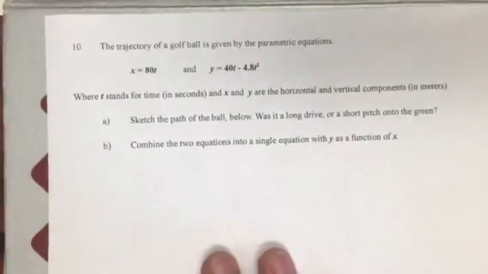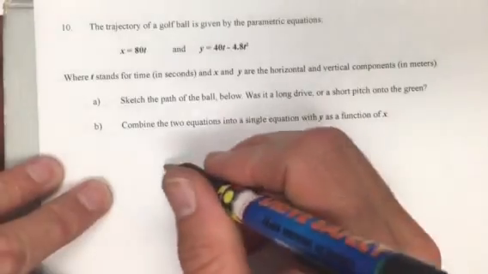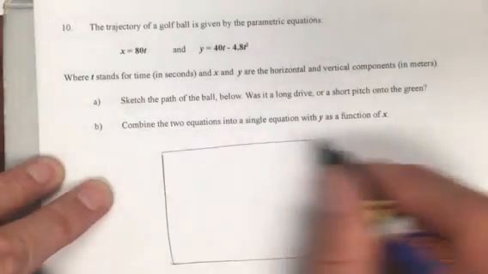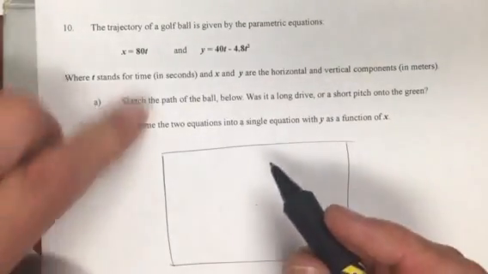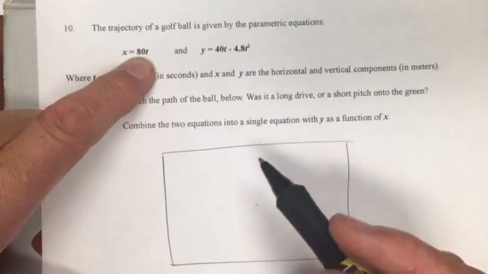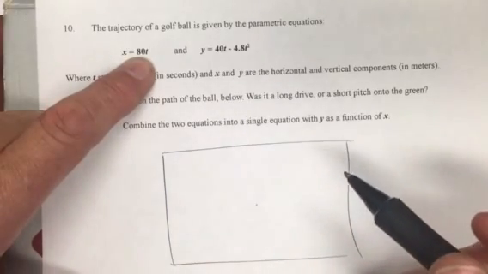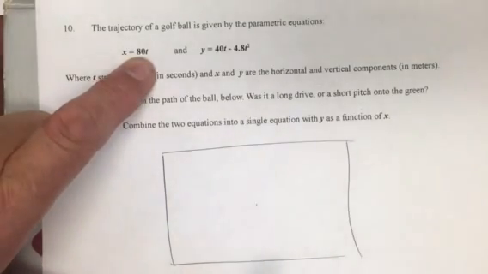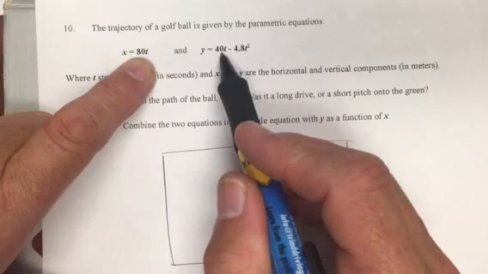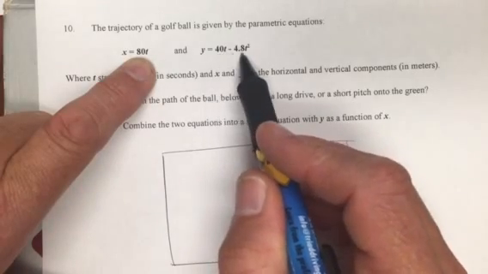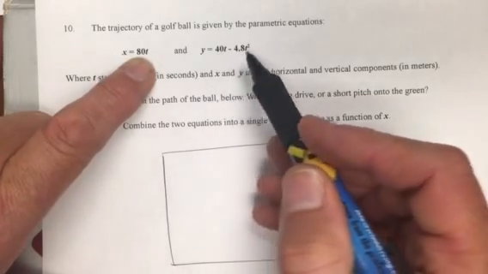Here's our parametric equation. So we've got a golf ball that's traveling horizontally at about 80 meters per second. And it's traveling vertically upwards initially at 40 meters per second, but gravity is pulling it down.